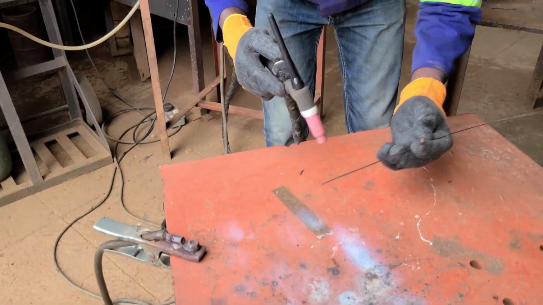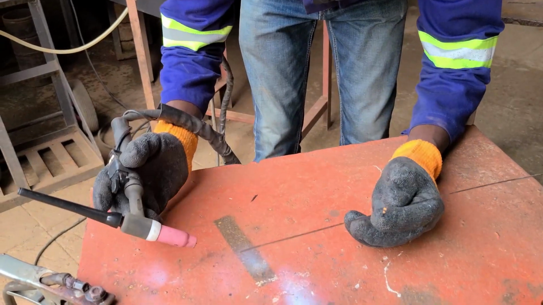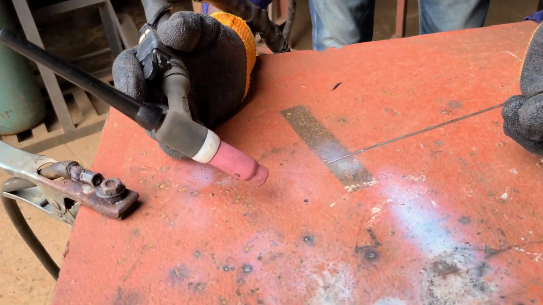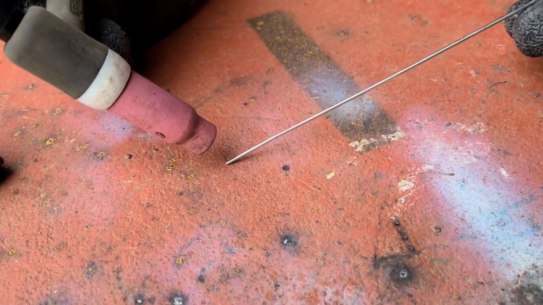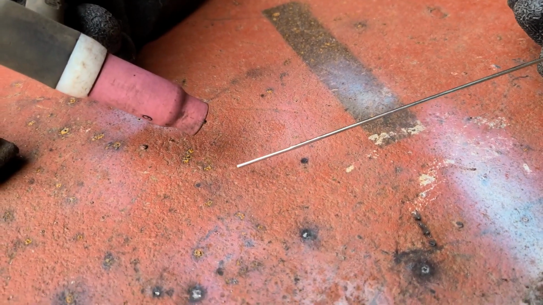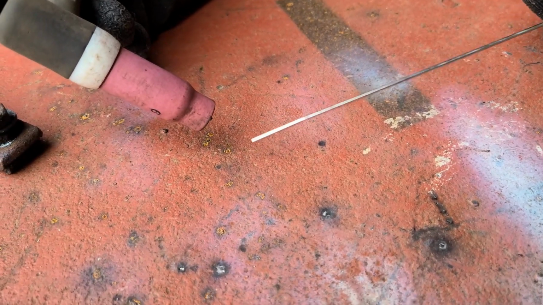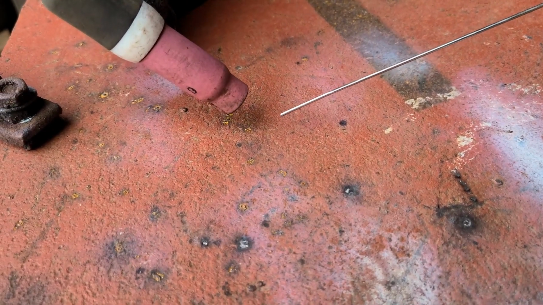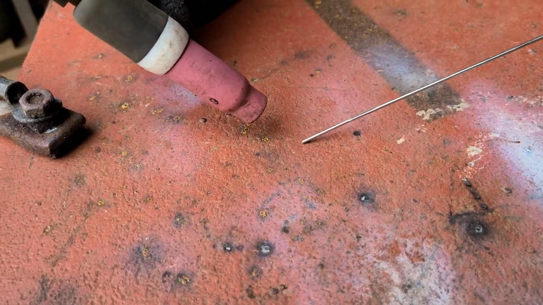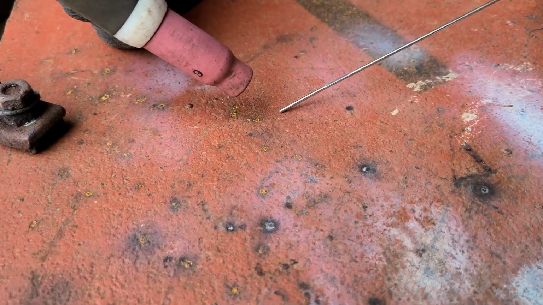Closing them out. So when you're doing TIG welding, we always hold the torch in one hand, and we manually feed in the filler material. This is TIG welding wire, and this is stainless steel. Normally when you're welding, let's say stainless steel, you should always match the filler material to the metal you're welding.